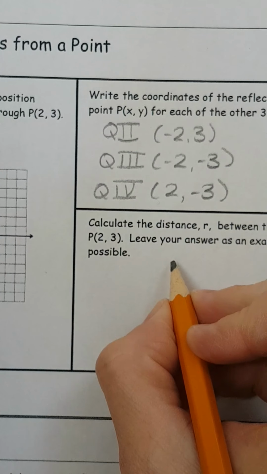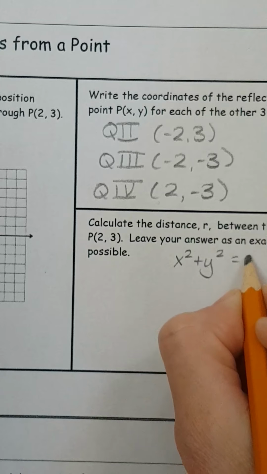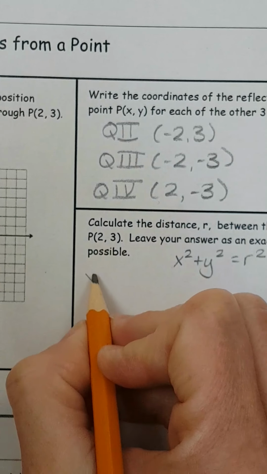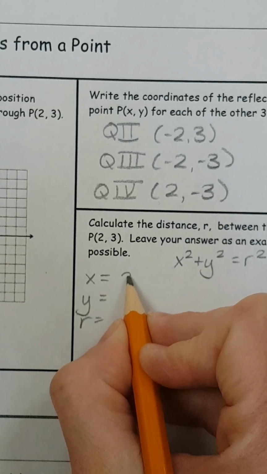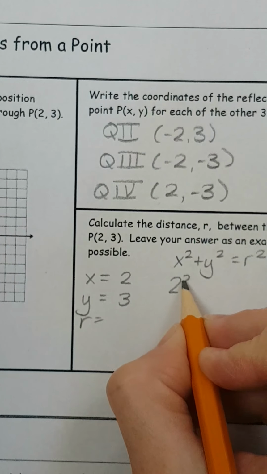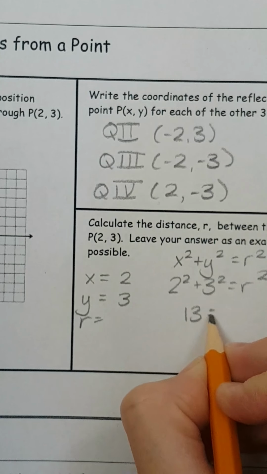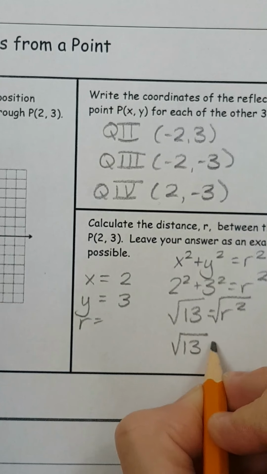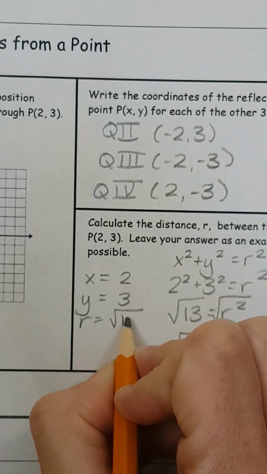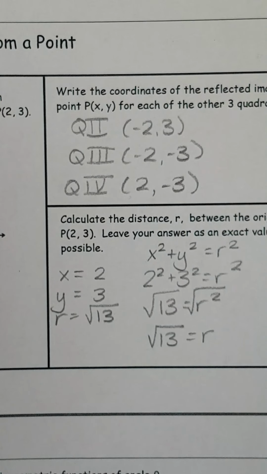And so our new formula will be x squared plus y squared equals r squared, x and y being our x and y coordinates. Not necessary to do that, but I am going to do that for what's coming up next. So 2 squared plus 3 squared equals r squared. We'll take the square root of both sides, and r is root 13. So that just gives you a little bit of a basic idea, and we're going to do a couple more here.